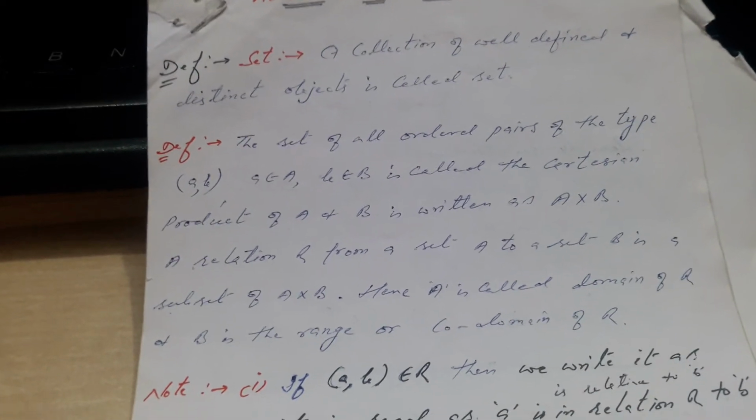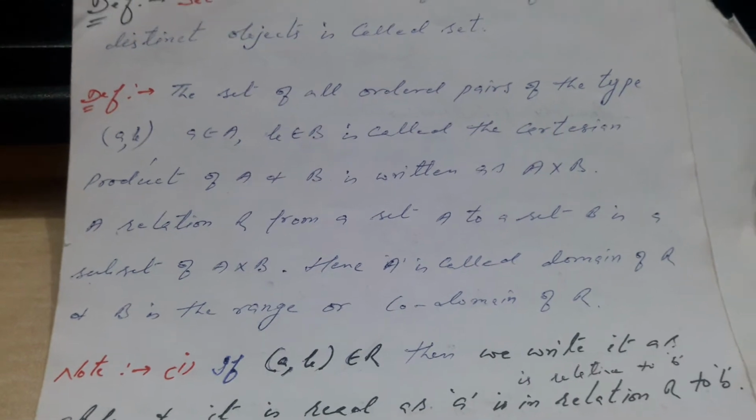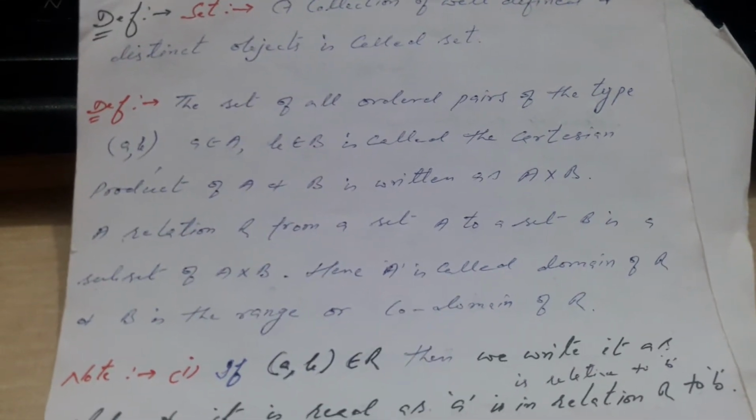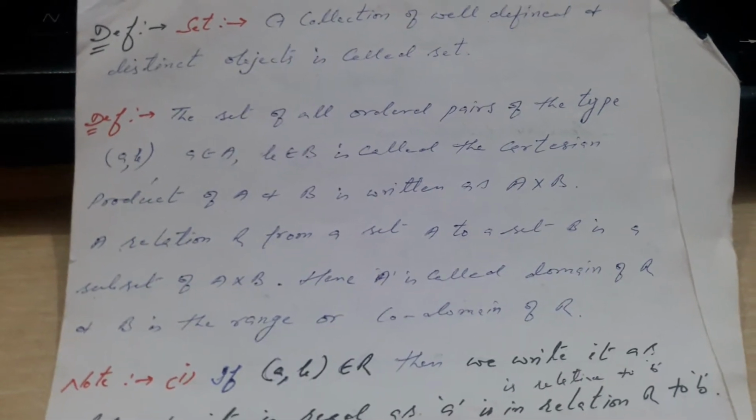Now what is a relation? A relation is always a subset of A cross B. It contains some elements of the Cartesian product. This is the meaning of the subset.